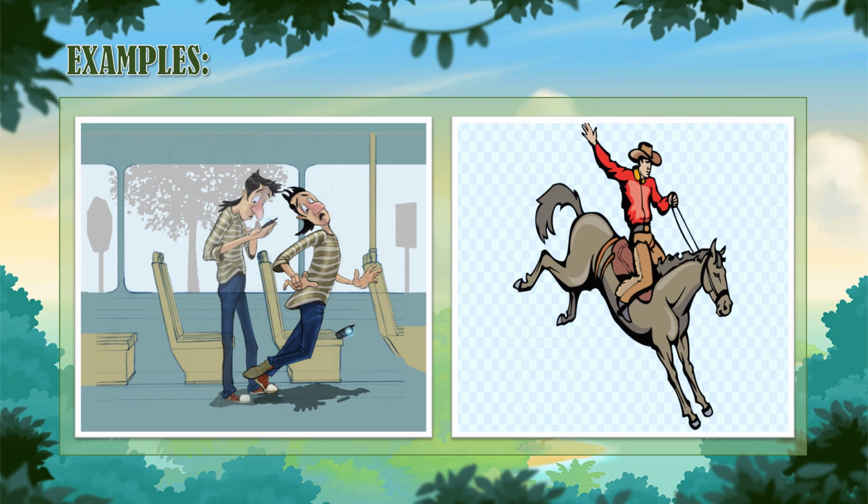When the bus suddenly starts, the lower part of the body of the passenger, which is in contact with the bus, moves along with the bus, while the upper part of the body tends to retain its state of rest due to inertia. As a result, the passenger falls backward or forward. On the second, a rider on a running horse is thrown forward when the horse stops suddenly due to inertia of motion.